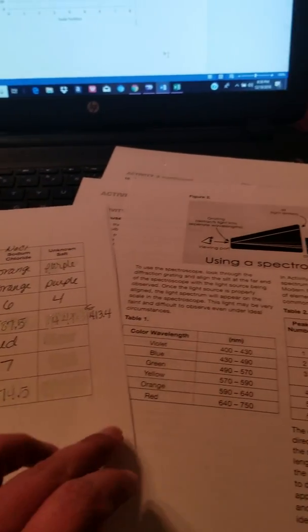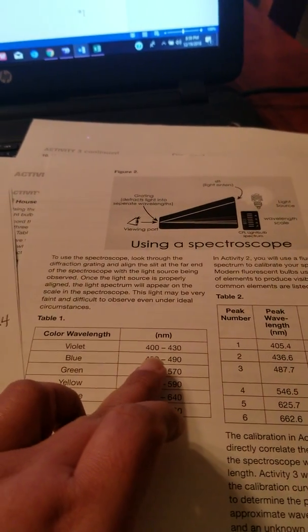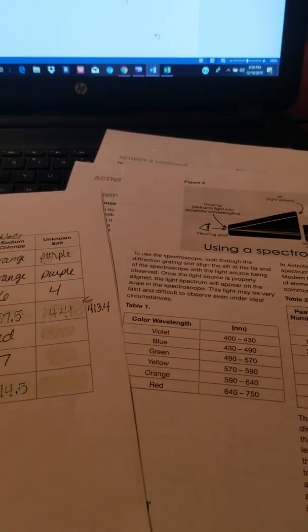And then I calculated those, I put those numbers into that particular equation, and that's how I got these wavelengths that I can actually use to see if they were calibrated. For instance with purple, when I calculated, I put in the line number of 4 that I had in there at 413, and we see over here how violet it is at 400 to 430 nanometers.